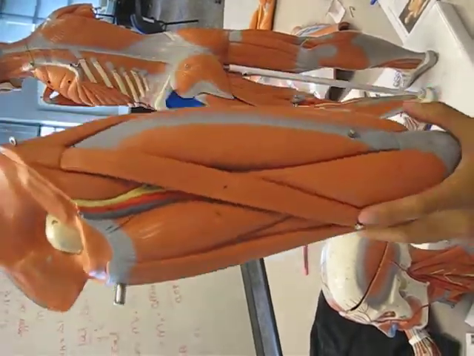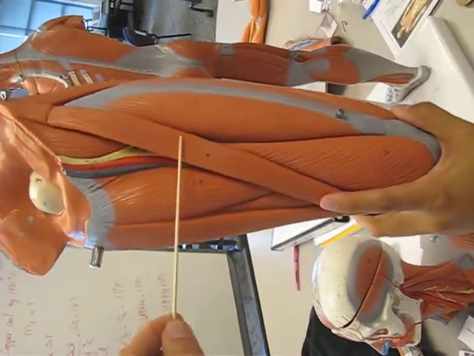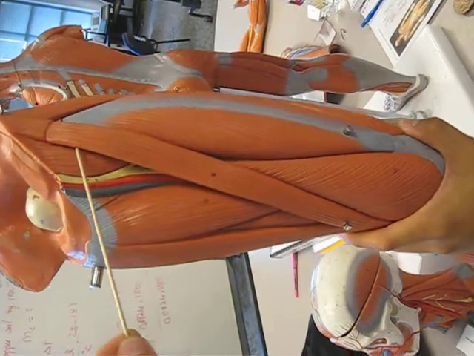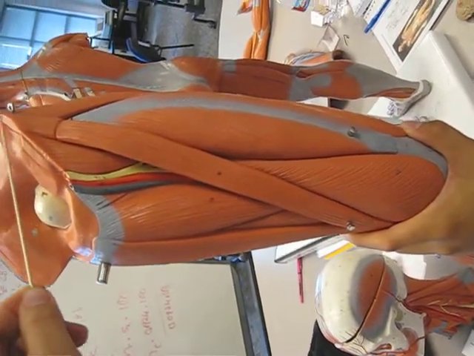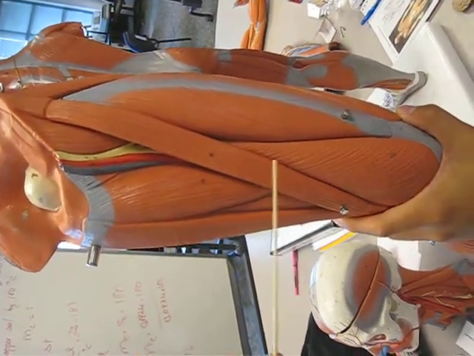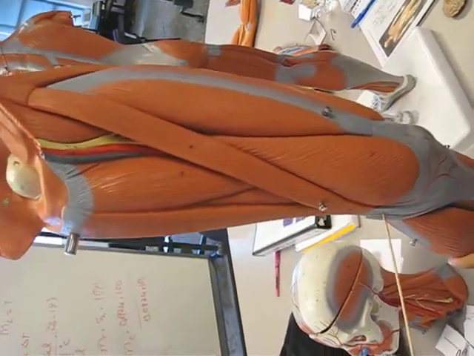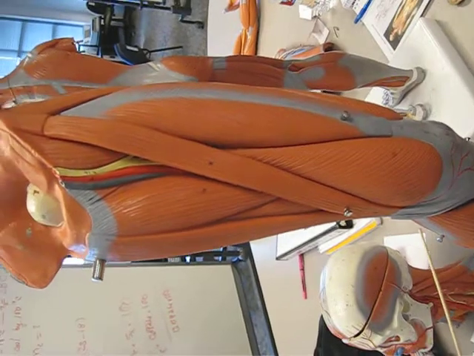Next is the sartorius. Its origin is the anterior superior iliac spine. Its insertion is the medial surface of the body of the tibia, and its action is to flex the leg and rotate the thigh laterally.